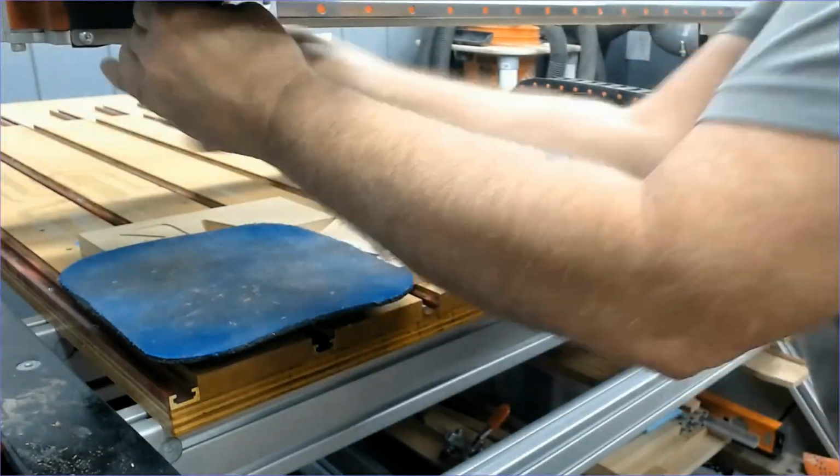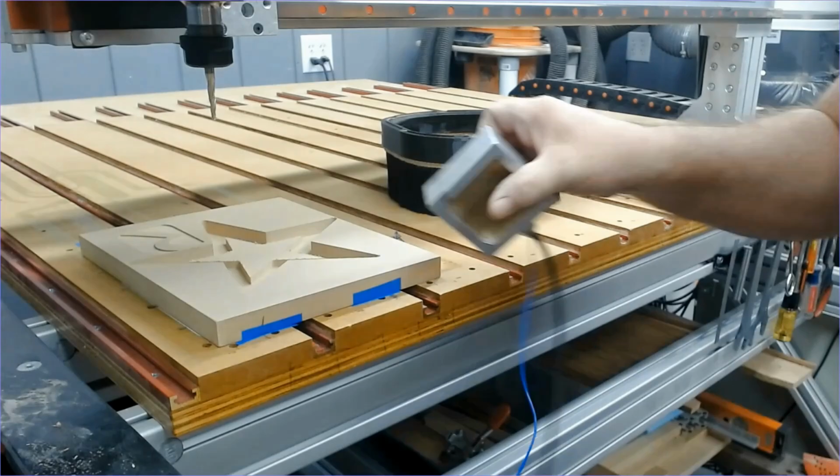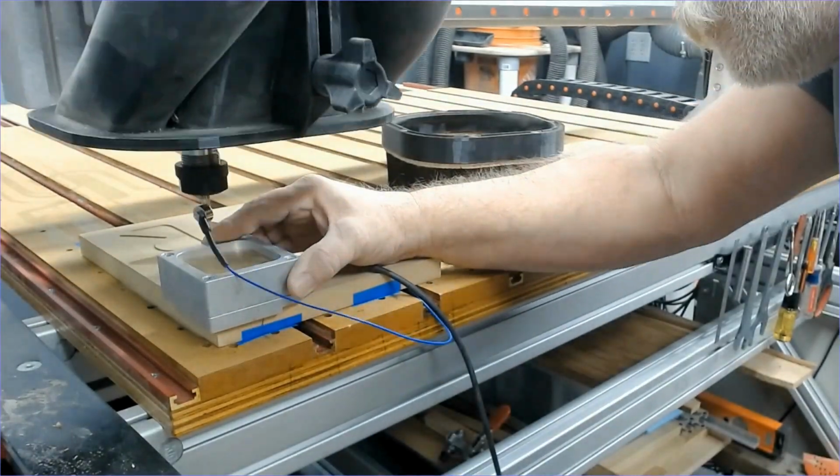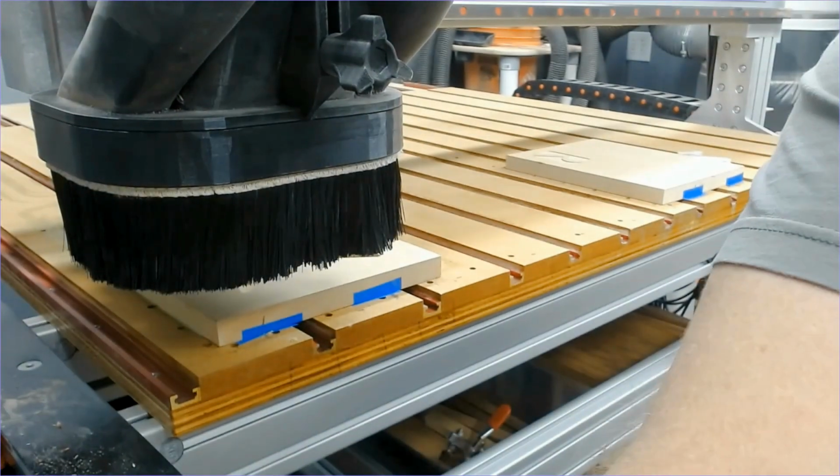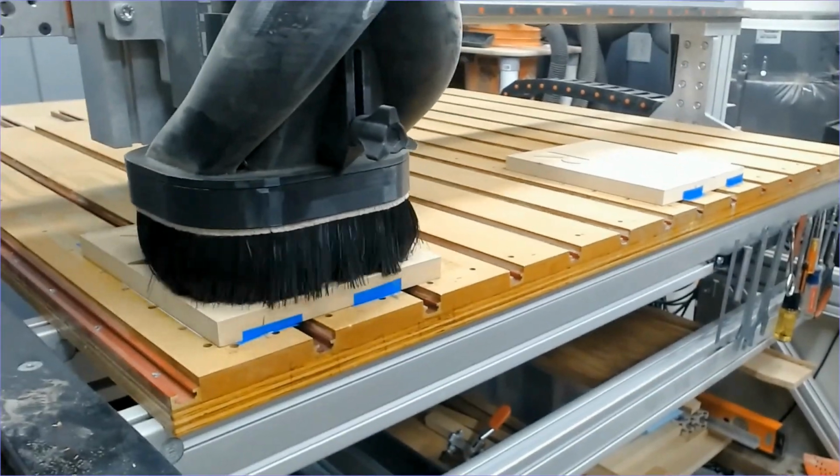Then it was time for a bit change, and I switched over to my 1/8 inch ball nose and ran the 3D finishing toolpath.